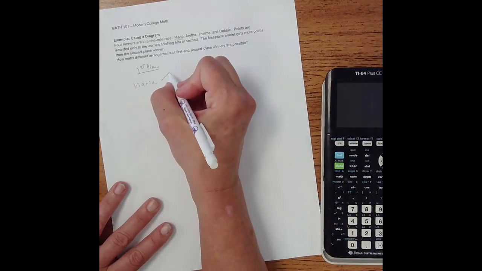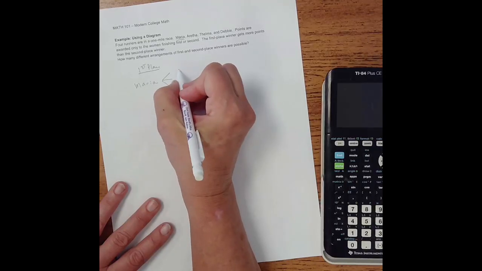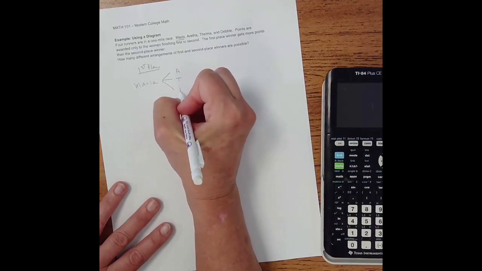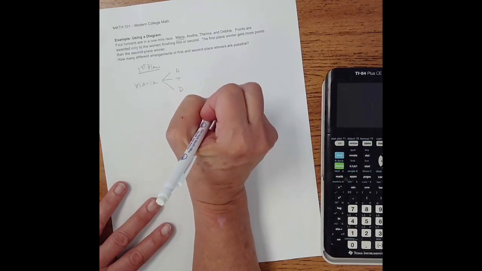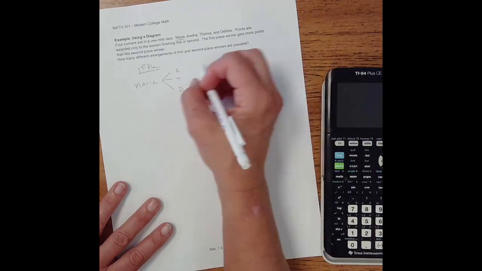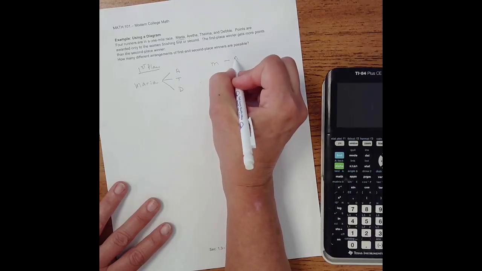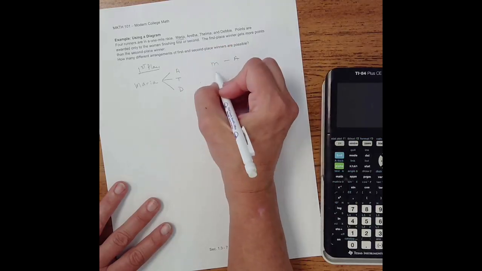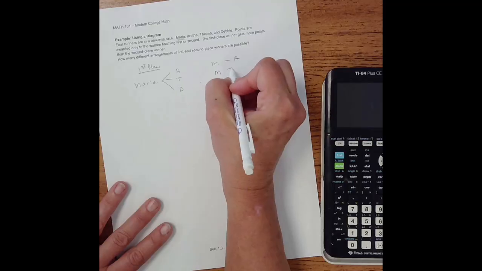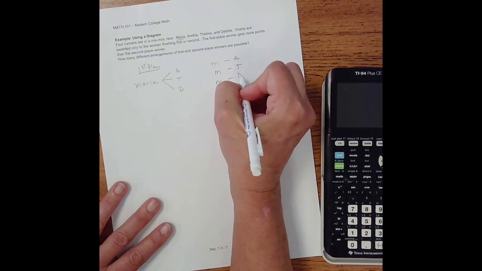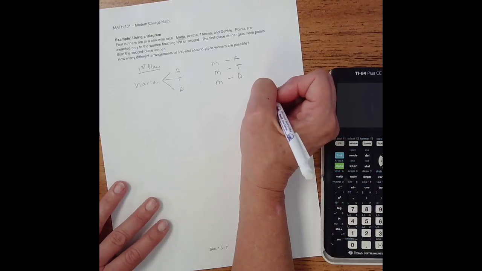So I'm just going to go ahead and put the initials A, T, and D. And so the possible combinations would be Mara getting first, Arthena getting second, Mara getting first, and then Thelma getting second, and Mara getting first, and then Debbie getting second. But then we need to go ahead and do the rest of them.